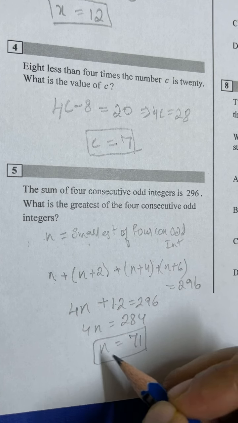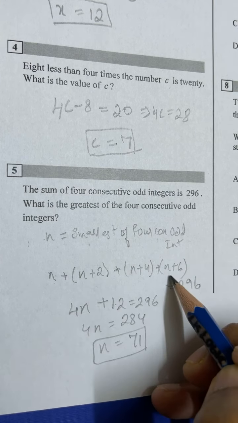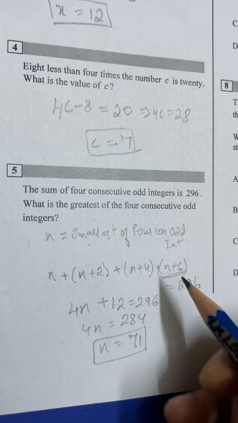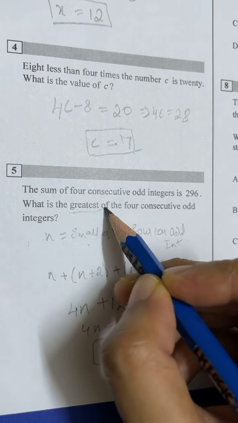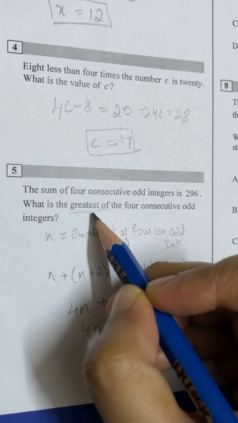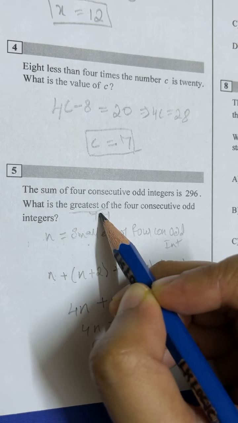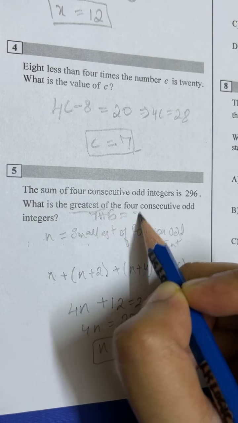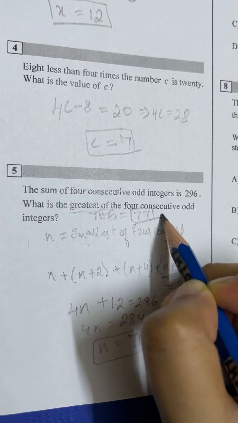The greatest of the 4 consecutive odd integers is n plus 6. So we're going to substitute back in that. The greatest one is 71 plus 6, that gives you 77. That's your answer.